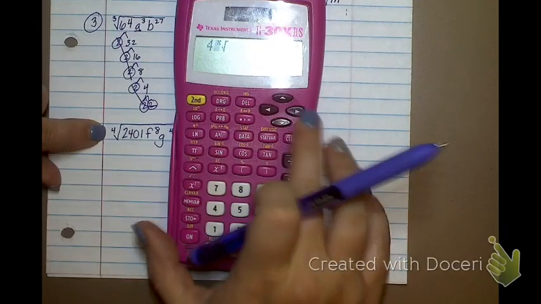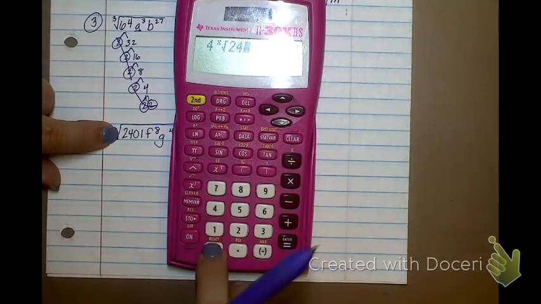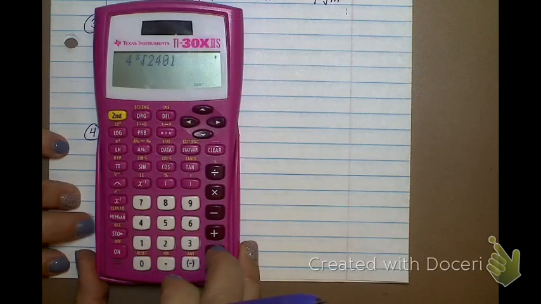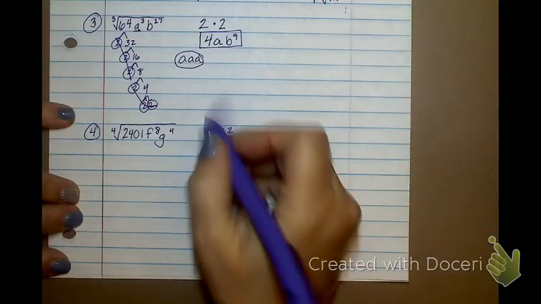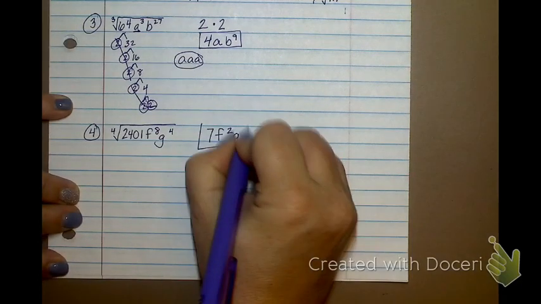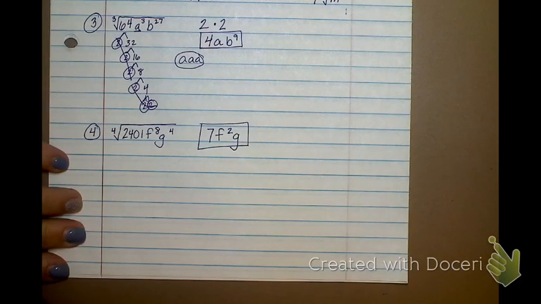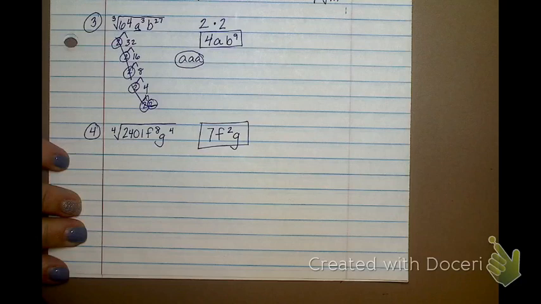I need a 4th root of, what is it? 2401. And what does that give me? 7. Yay, it's a nice number. Which means what? There's nothing left inside the radical.